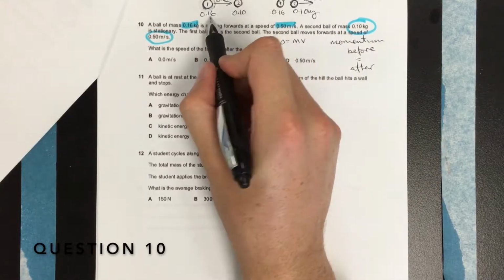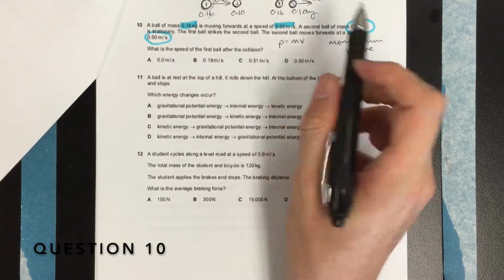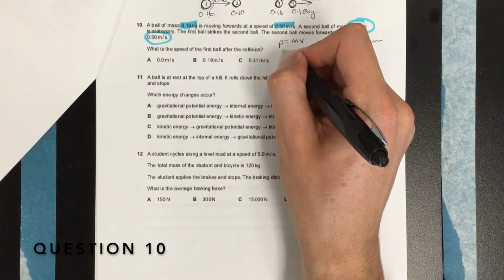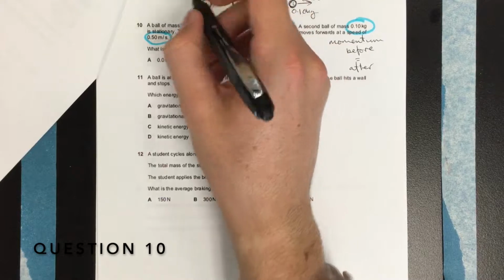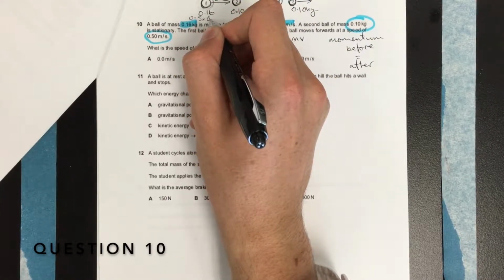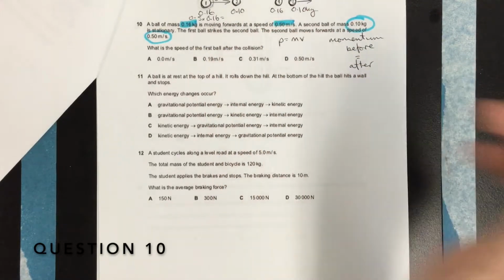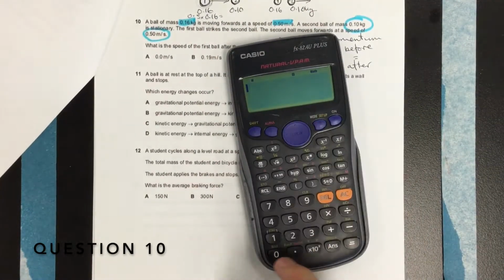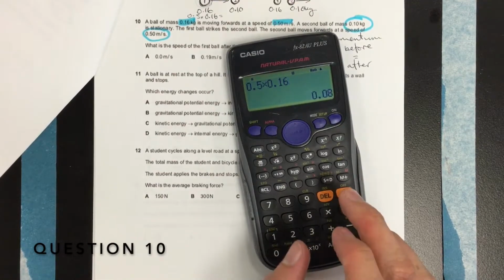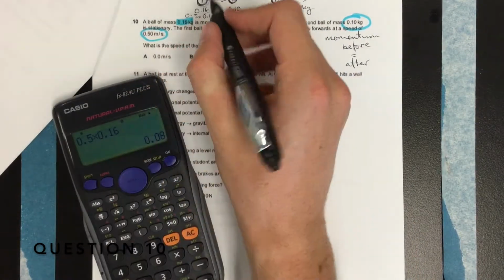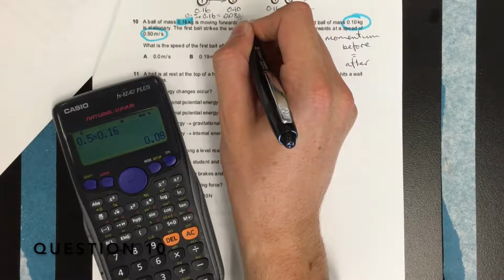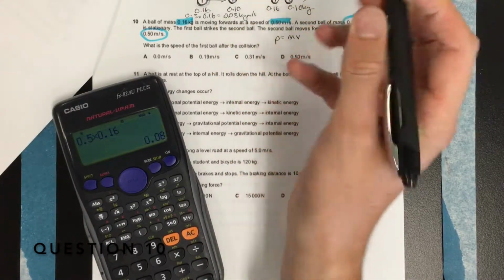I'm going to do mass 0.16 times its velocity 0.5. 0.5 times 0.16, I get an answer of 0.08 kilogram meters per second.